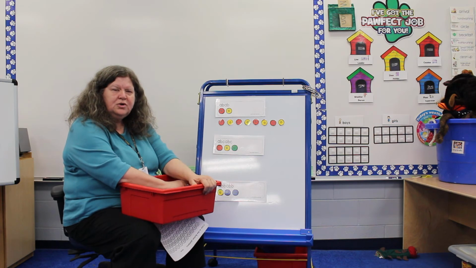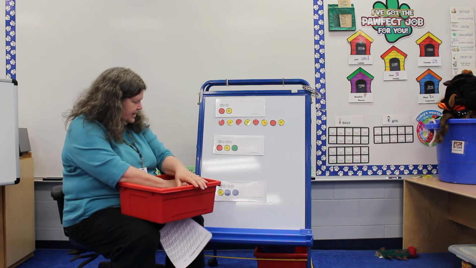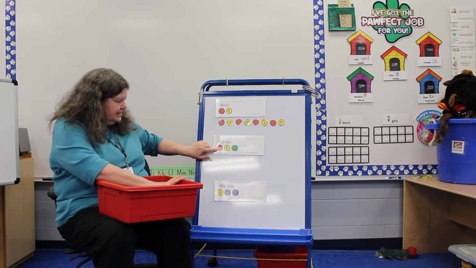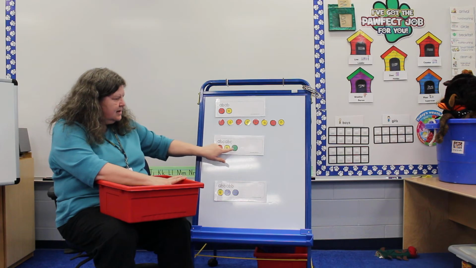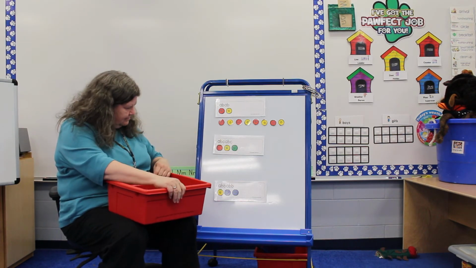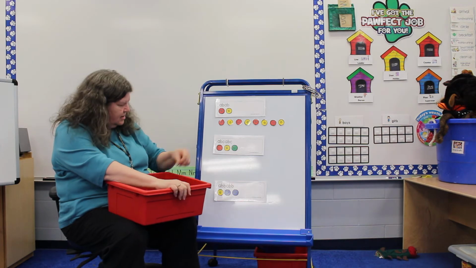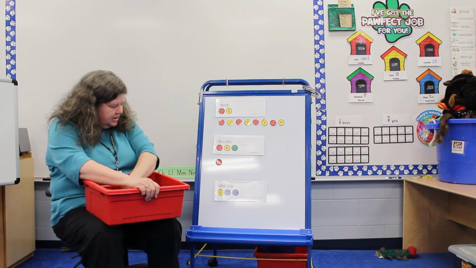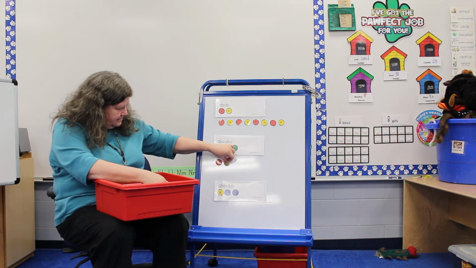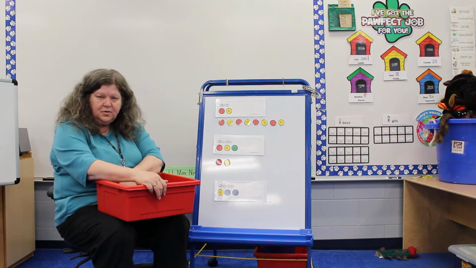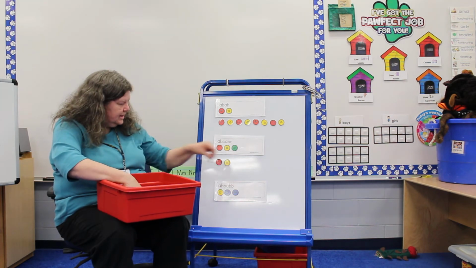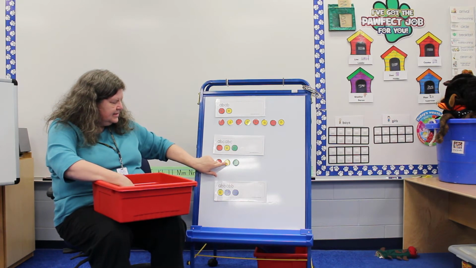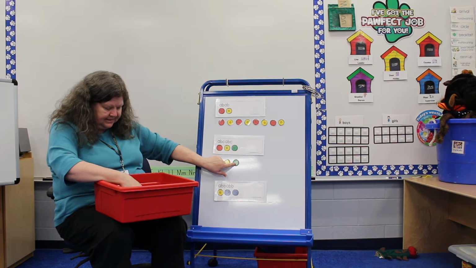Now I'm going to show you another pattern. This time it has 3 parts. A red button, a yellow button, and a green button. Okay, so we're going to start with the red button. Now I'm going to put up a yellow button. Then I'm going to put up a green button. So our pattern is red button, yellow button, green button.